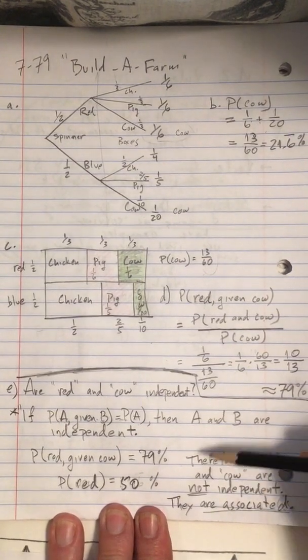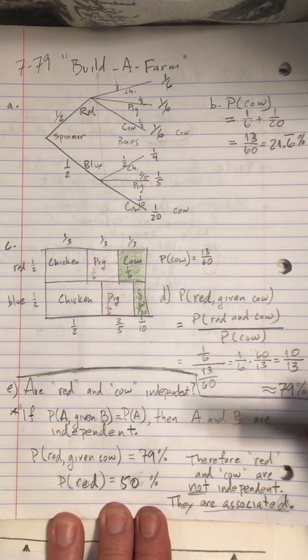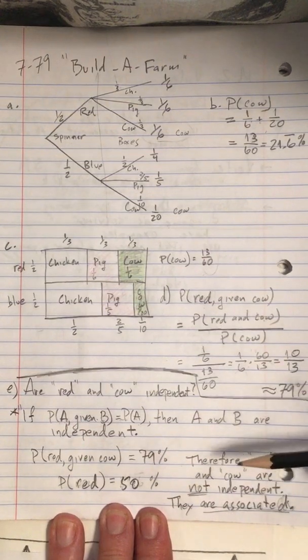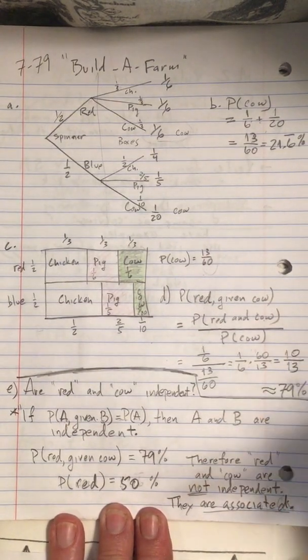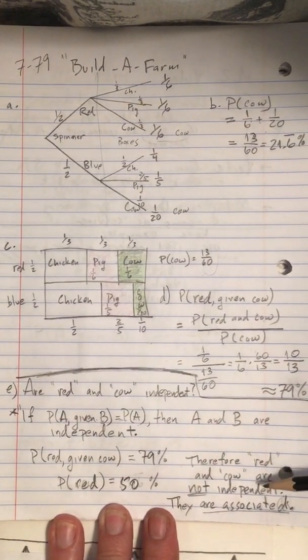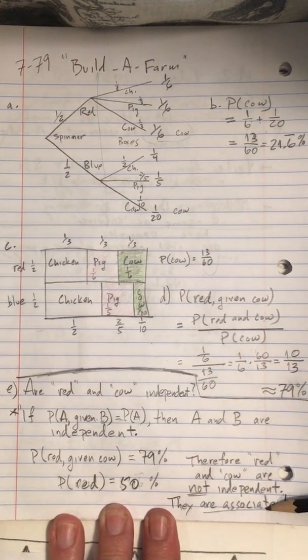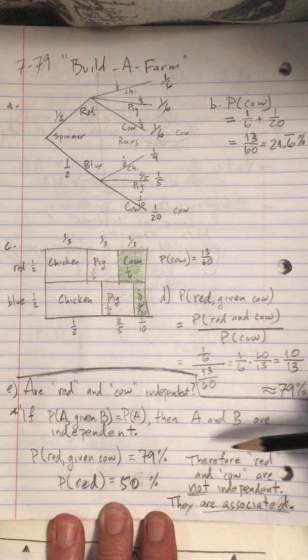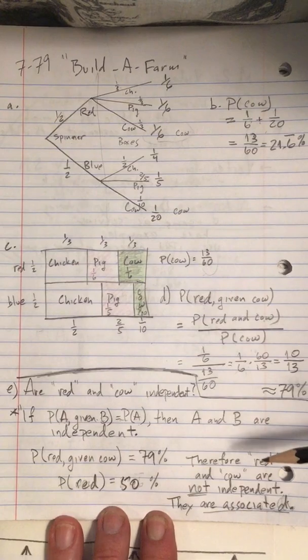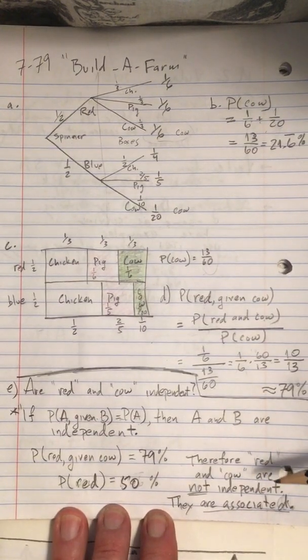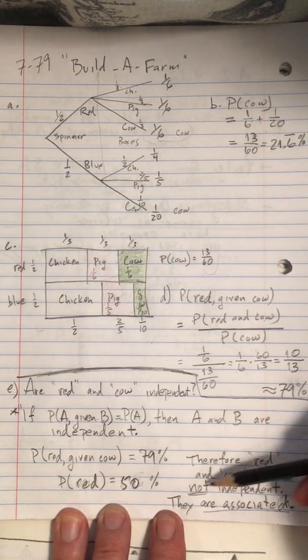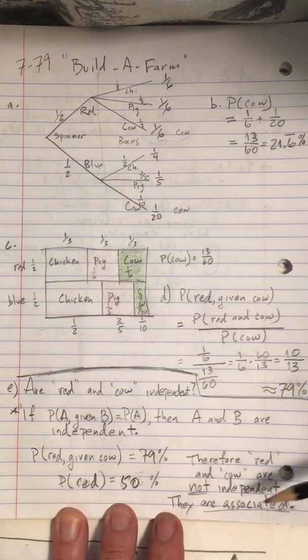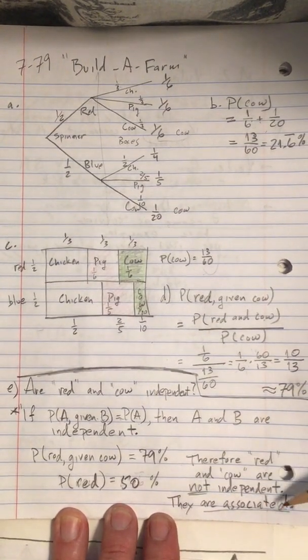In this case, they are, but in the general sense, what you can say for sure in every case is that they are associated. Whether or not one is dependent on the other is a separate question. So we don't really use the word dependent as meaning not independent. We'd say they're not independent or they are associated.